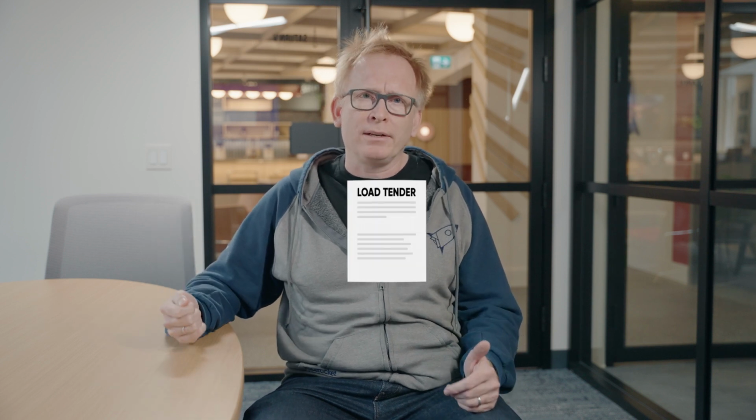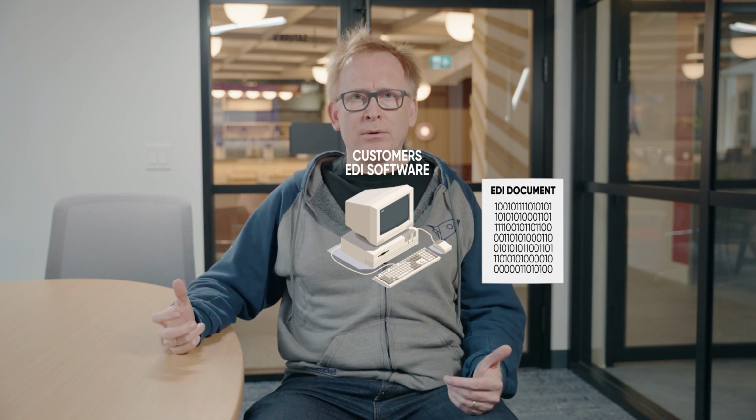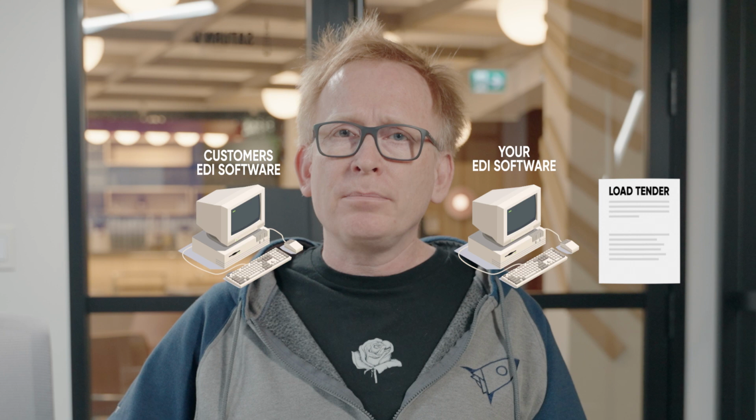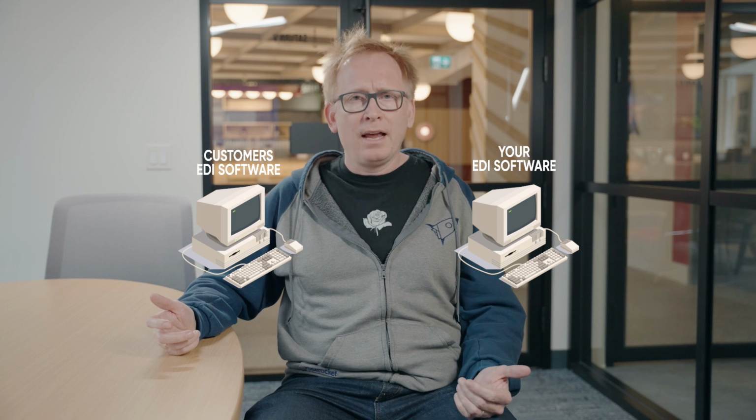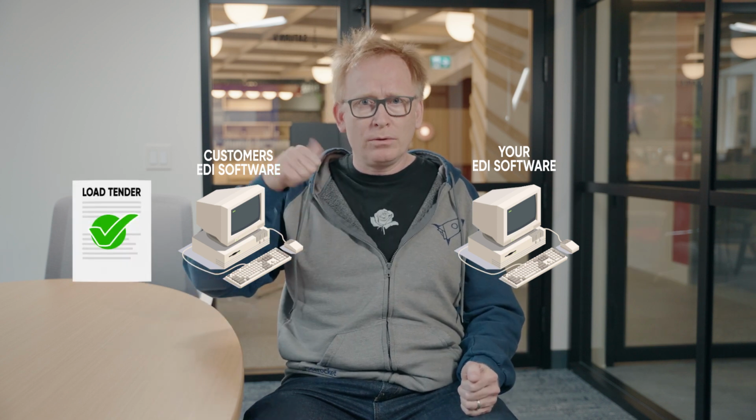So how does it work? It's all about documents moving around. Suppose one of your customers is going to send you a load tender. Their software will generate an EDI version of that load tender, and that's an ugly document. It's meant for computers to read, not for people. And then software close to you is going to read it, and it turns it into something you can read. Then you'll be able to say, yes, we accept this load, or no, we decline it. And then you'll send back an EDI document that says yes or no.